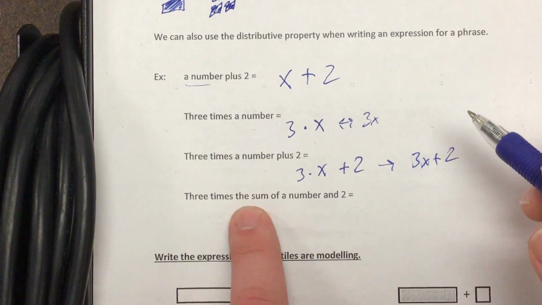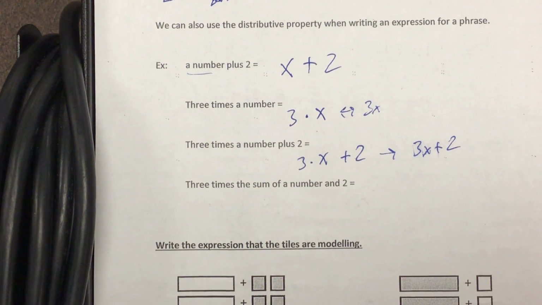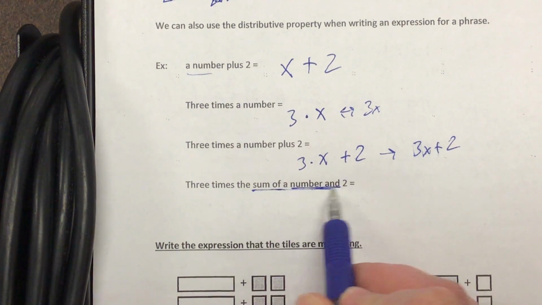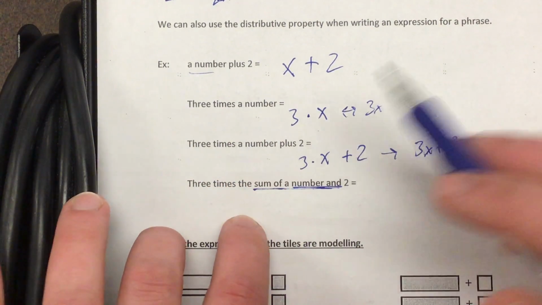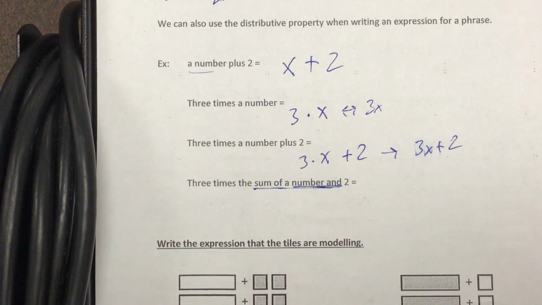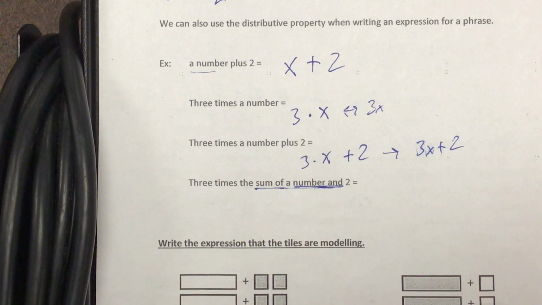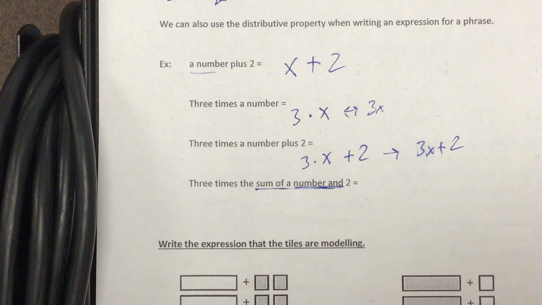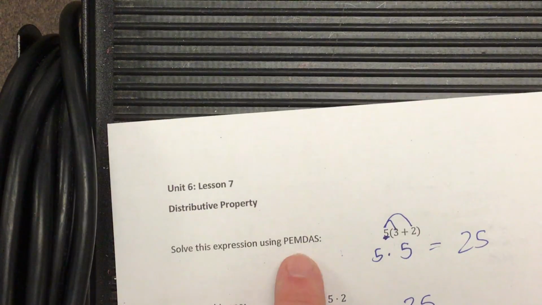All right. What comes first here? The sum of a number and 2 is going to come first, right? Because it says 3 times this part. So this is what we're going to do first. How are we going to show that we do that first? Using our order of operations. Here's our order of operations right here.